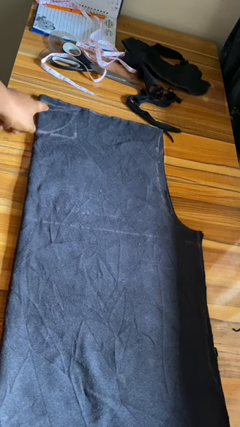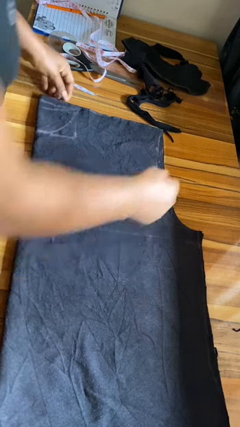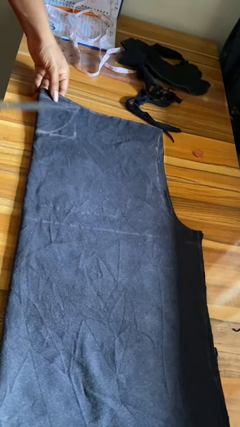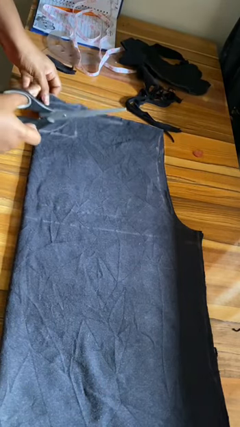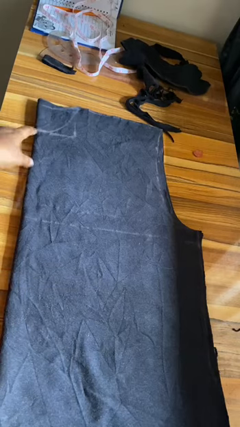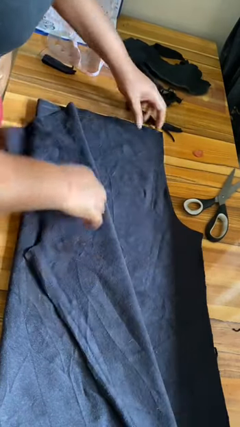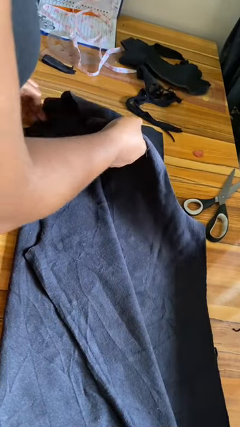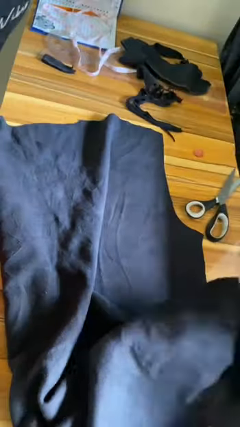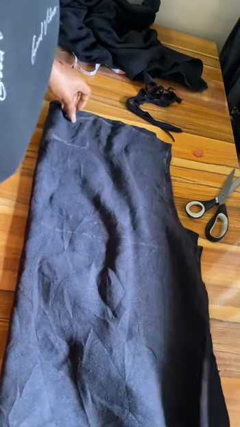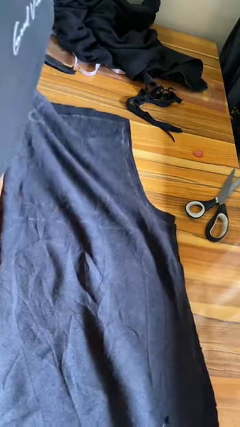Scratch this line. This is our back neckline. So cut this out, and we have our back piece out. So you're going to take out one piece of this. Take it out. And that's our back piece. And then this is our front piece.